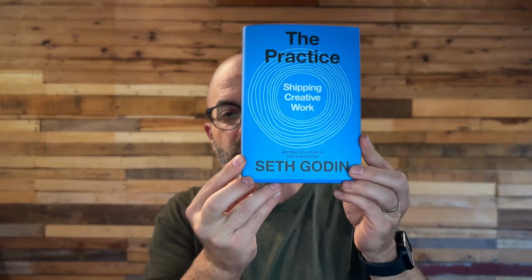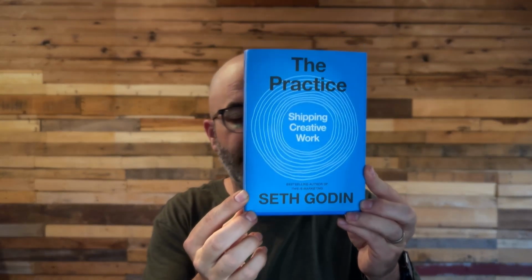I'm reading this book, and it's called The Practice by Seth Godin. And in The Practice, Seth Godin is talking about being generous as creators. I'm looking at one chapter from that section that talks about generosity. There are several quotes here from Seth's book, and I want to get them right, so bear with me.